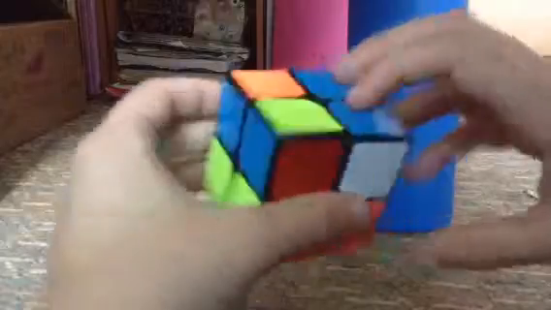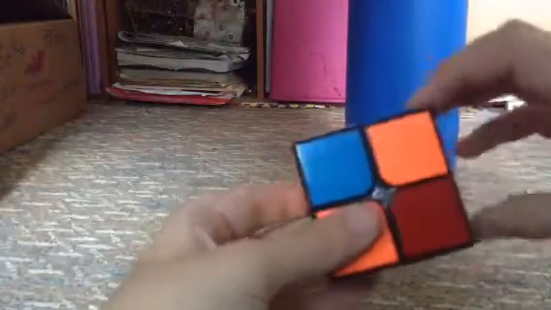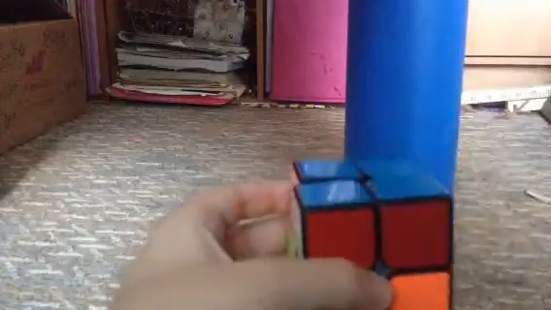Now I'm going to show you another case. So there's this one, where you have 2 pieces facing on the left, and 2 pieces facing up on the top right. So what you're going to do is F, R, U, R prime, U prime, F prime. Now you have your top layer oriented.